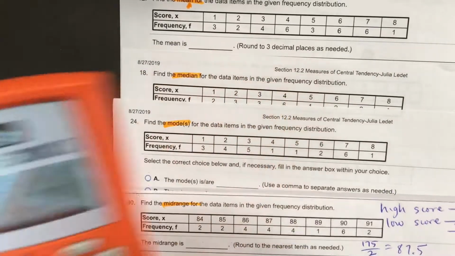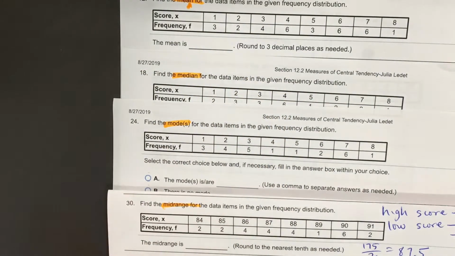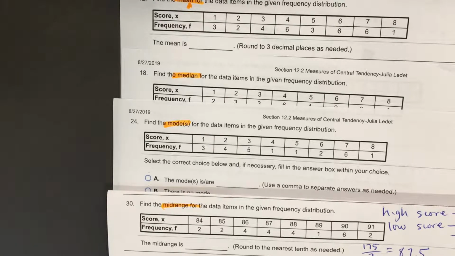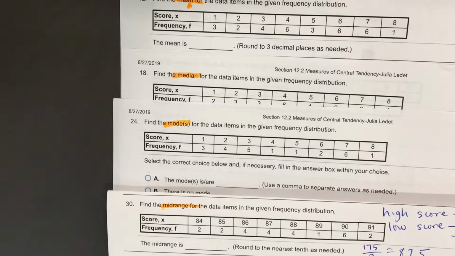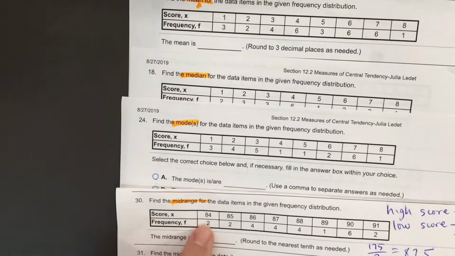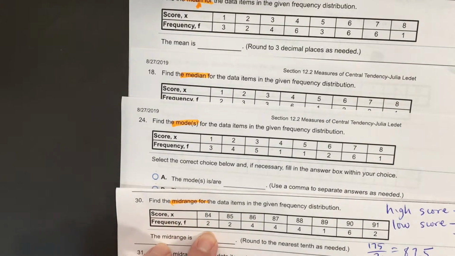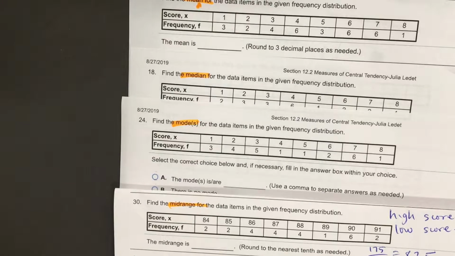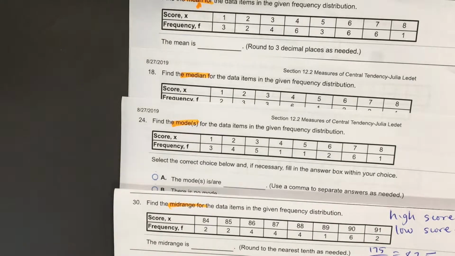So when you're doing these with the charts, do you usually disregard the bottom row? If it says mid-range, I can disregard the bottom row. But some of those others, I cannot disregard the bottom row. Thank you for that question. The bottom row tells me how many times a certain score occurred. And if I'm doing mid-range, I don't need that information.